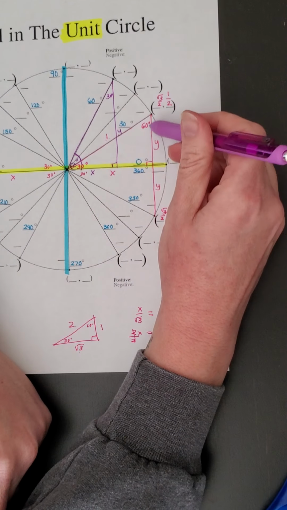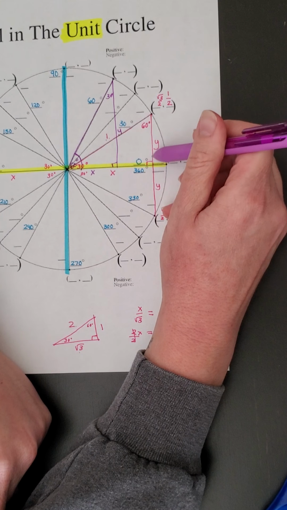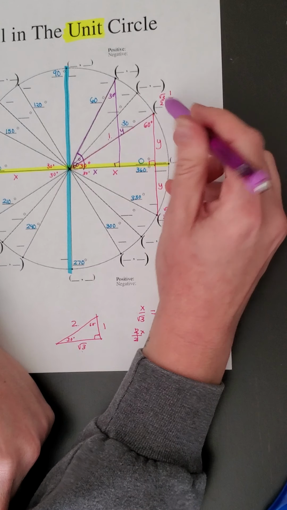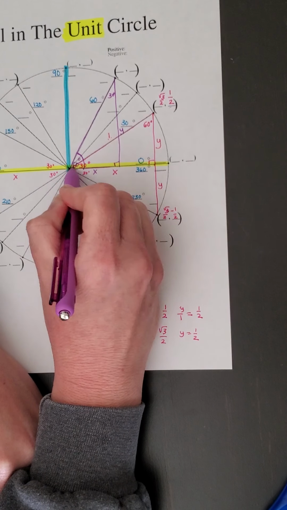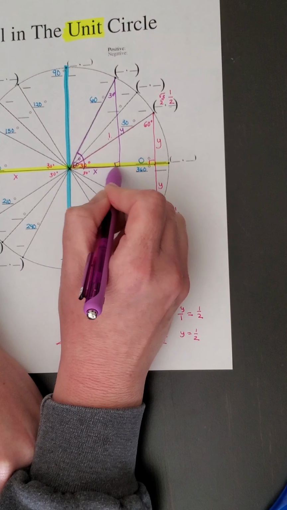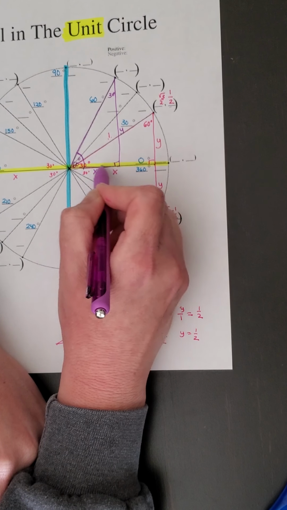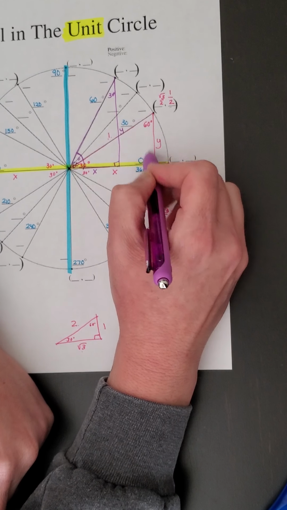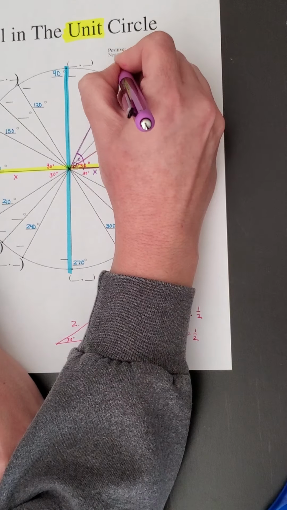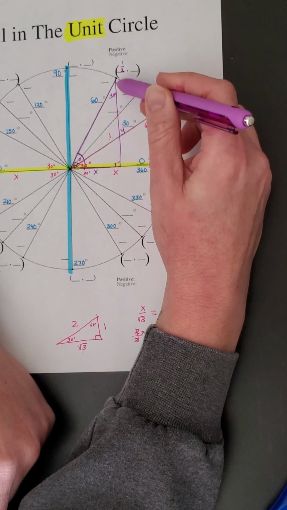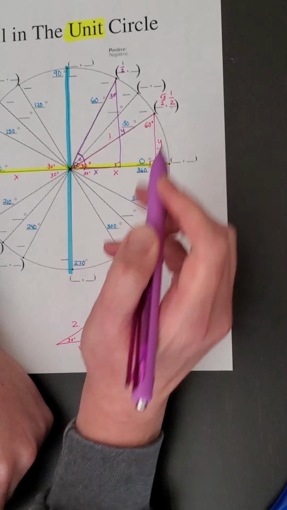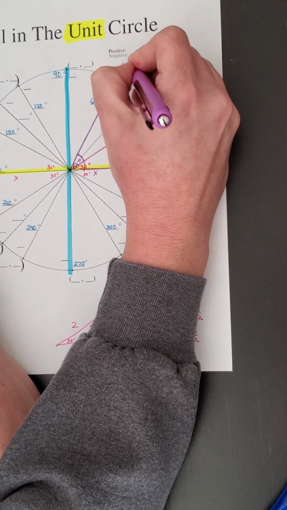So before, the shortest leg we noticed was right here, which was our y value, which is 1/2. Well, that means my shortest leg now, it's a similar triangle, it's the same value. The only difference is that my x value is now what my y value was. And so now my x is 1/2, because this is my short leg and this was my short leg. And now my long leg, my y value, is what my x value was, which is √3/2.